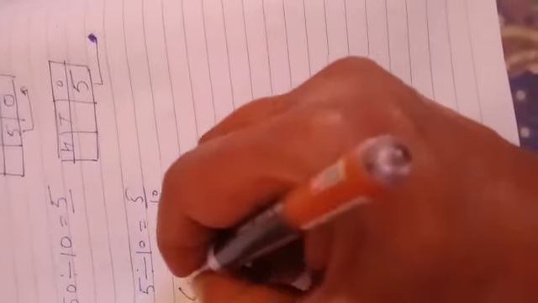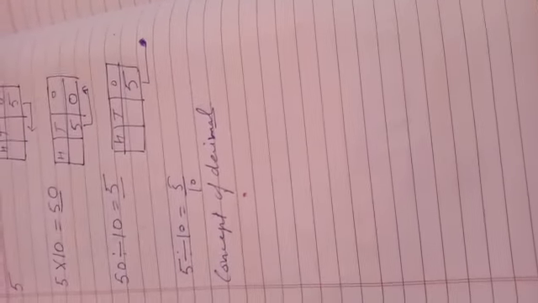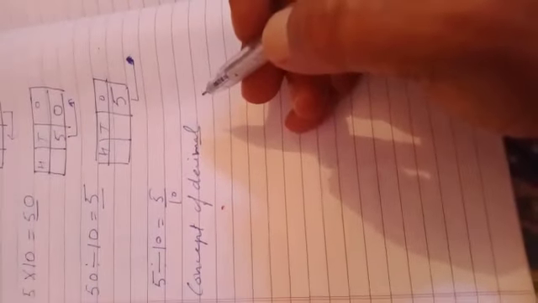Today we will learn the concept of decimals. Before the ones place there are places, and these places are separated by a point, which is called the decimal. So today's concept is the concept of decimal.